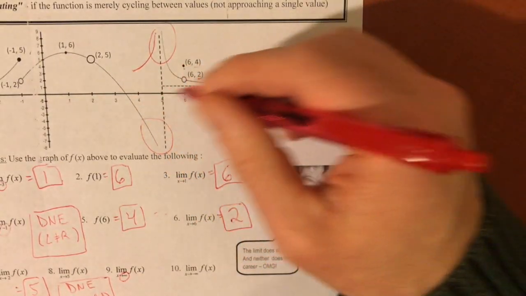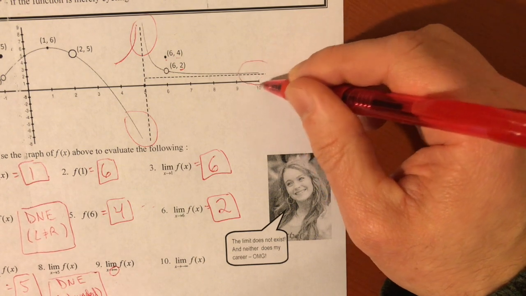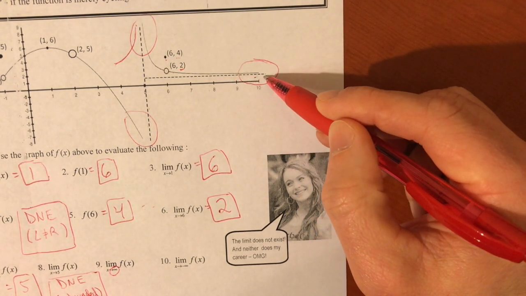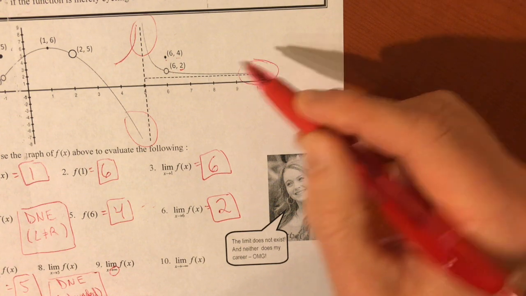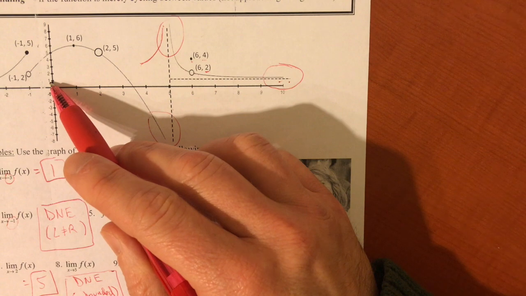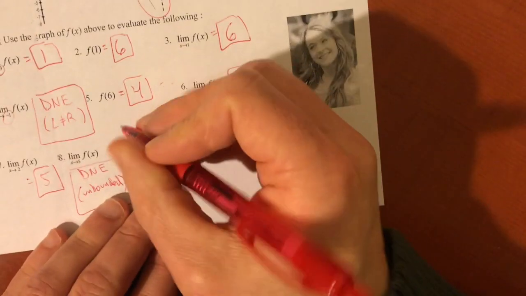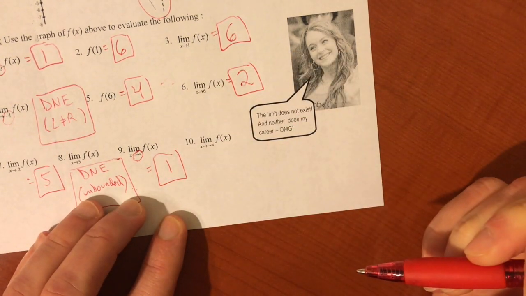Well, on this graph, as we go towards positive infinity, it looks like the y values are approaching this horizontal asymptote. Whether or not they get there is irrelevant, but I know they're approaching this HA, which has a value of y equals 1. So I would say that is what the function is approaching, 1.